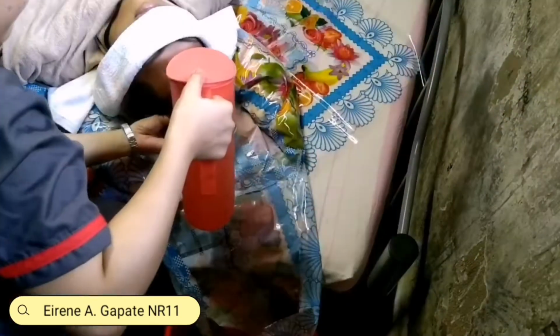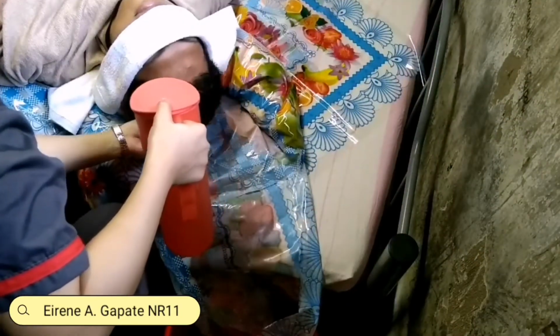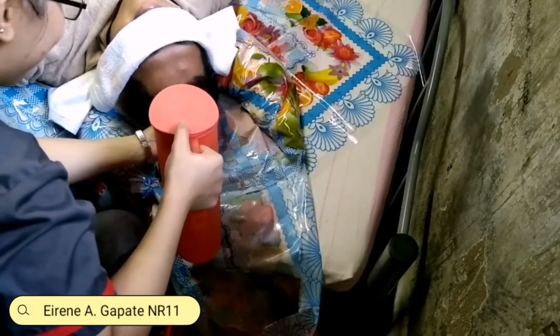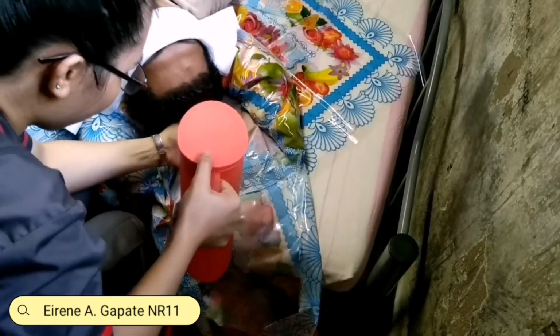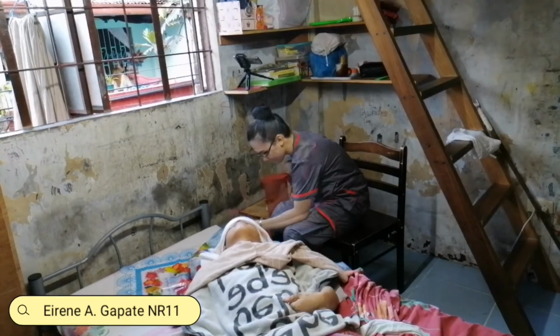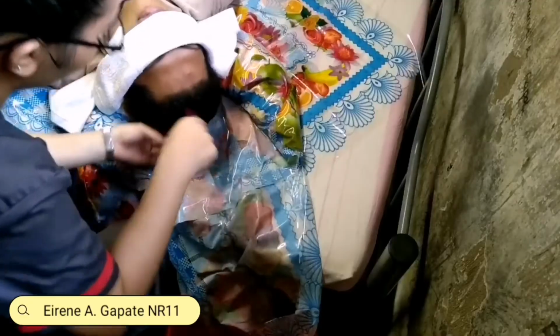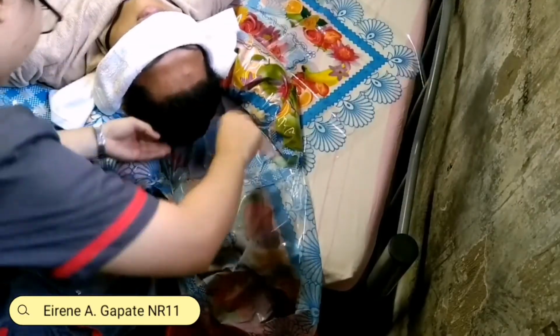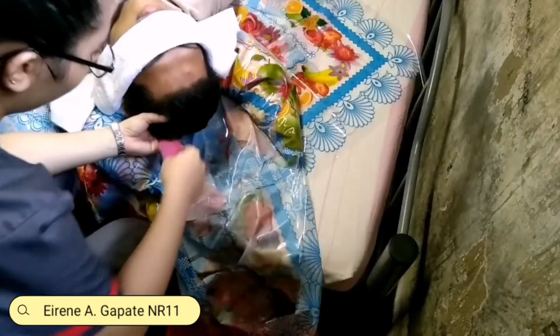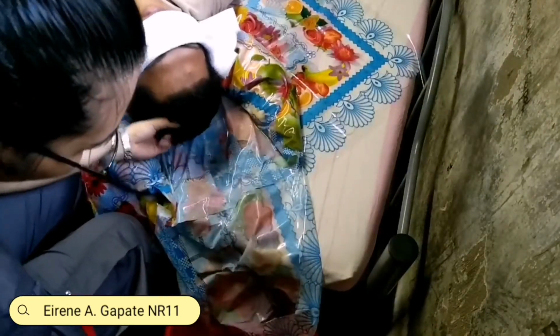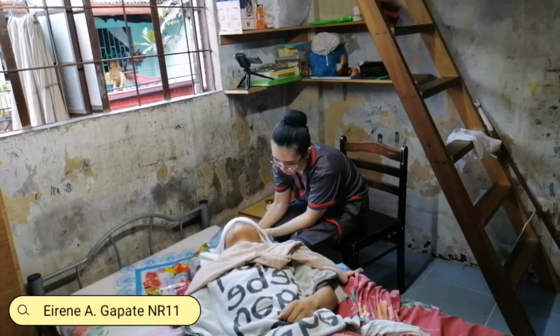Then, rinse twice thoroughly. Assist the patient to comb or brush and arrange their hair. This will help loosen any tangles.